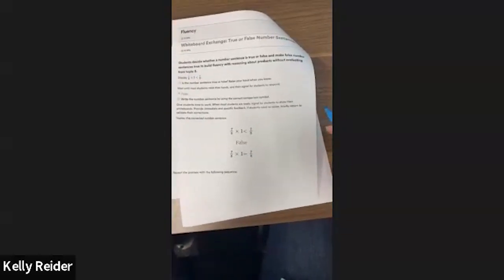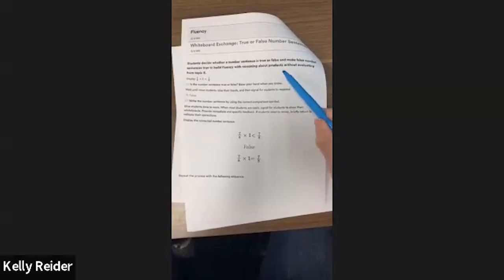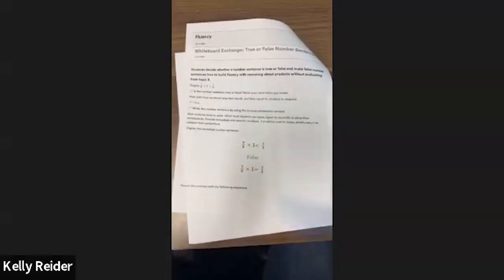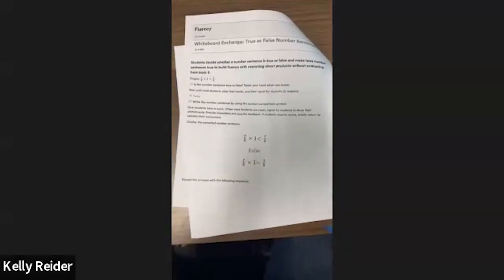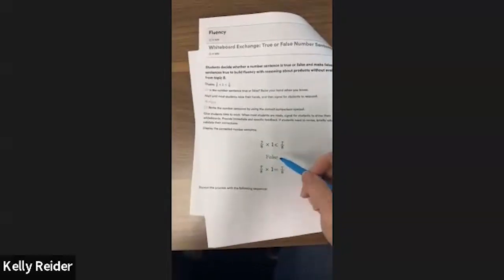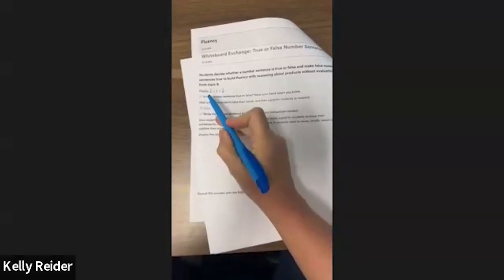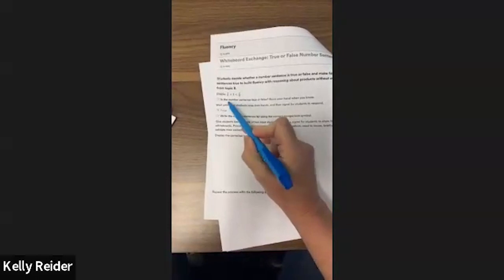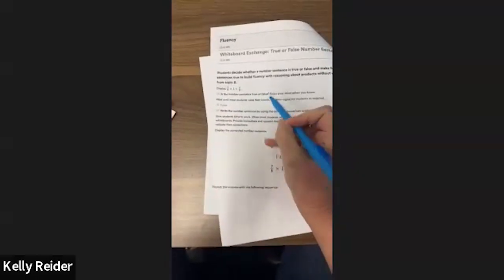Students decide whether a number sentence is true or false. I read through this: true or false, building fluency. Of course, I'm thinking that we've taught the math, so that's not necessarily the concern here. So we display this number sentence. Is this number sentence true or false?